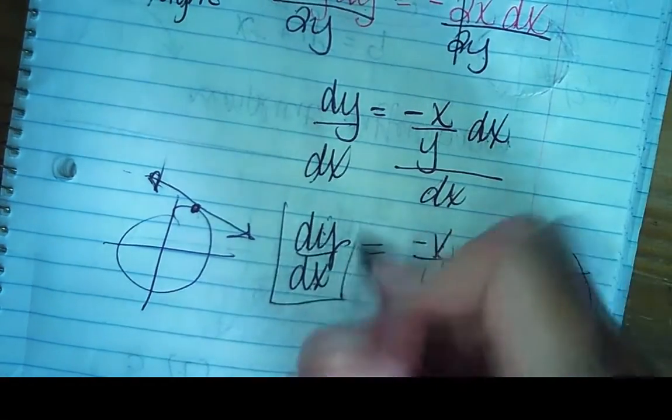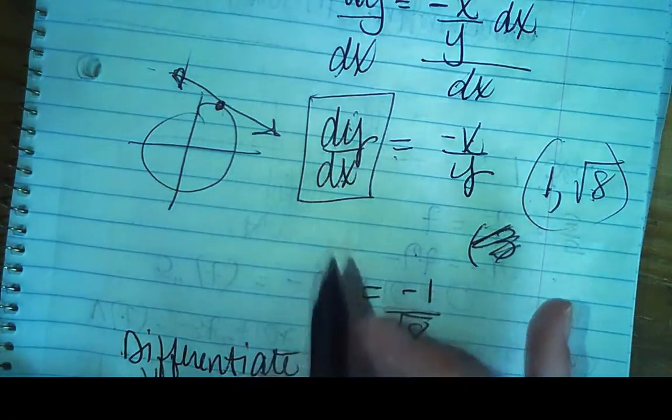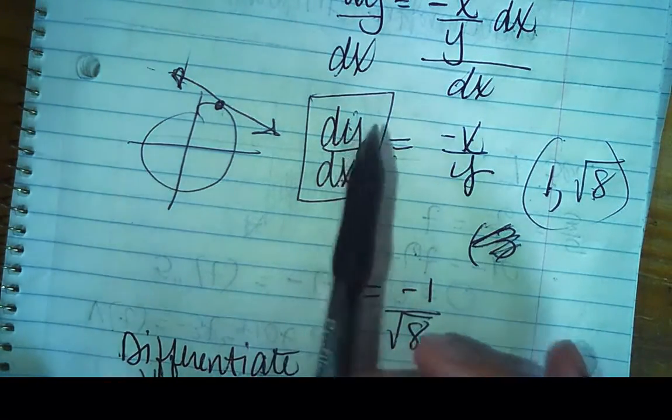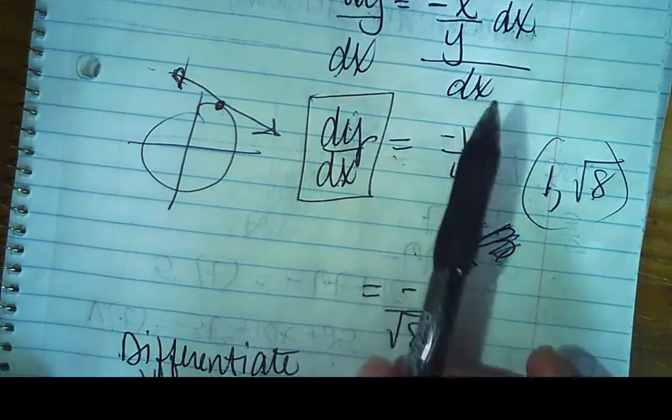Okay, so the way you read that is dy dx. You don't say dy over dx. It's implied that it's over. So just dy dx is negative x over y.